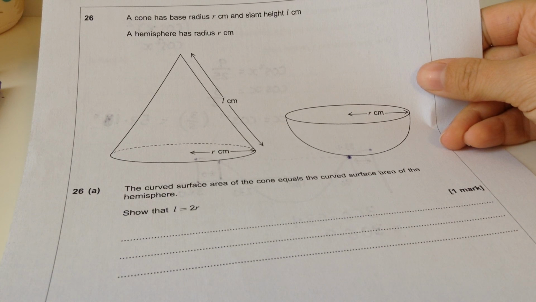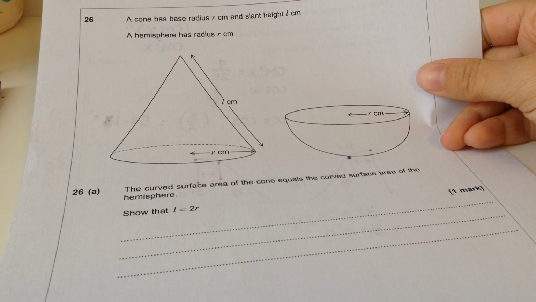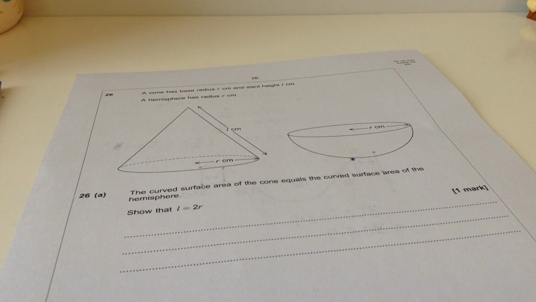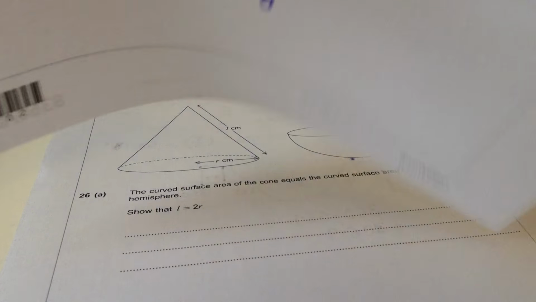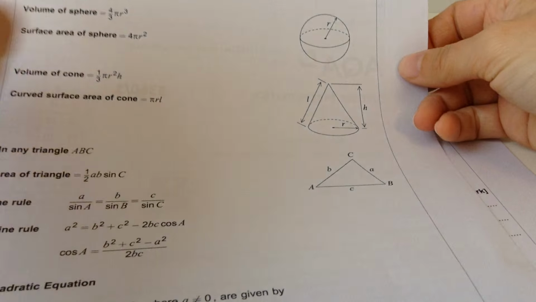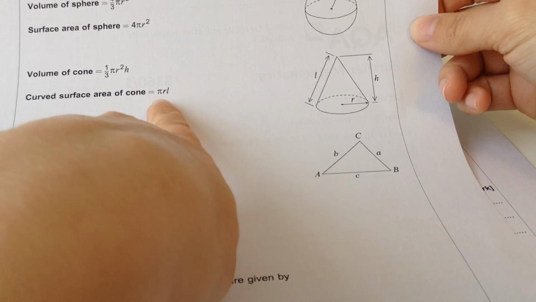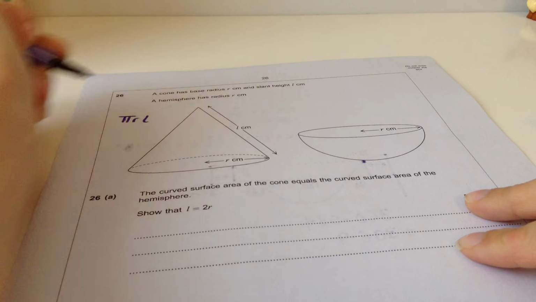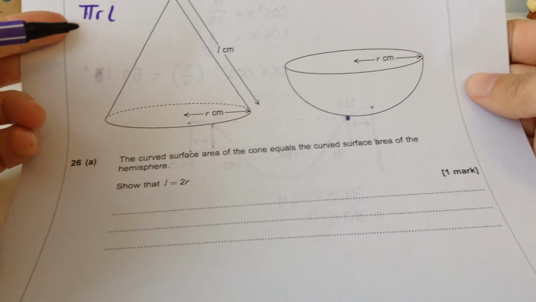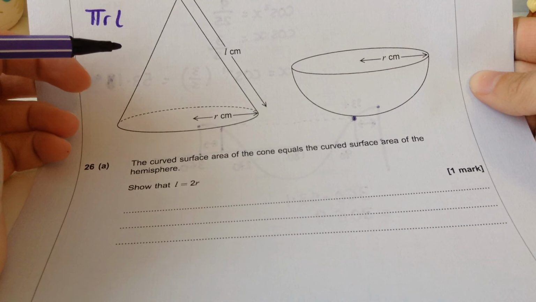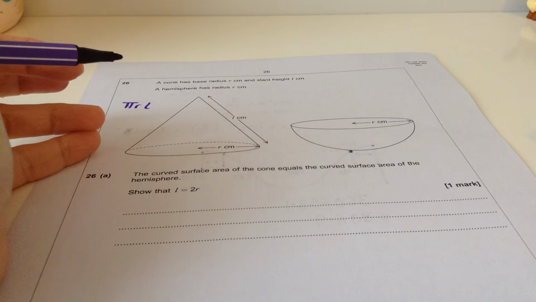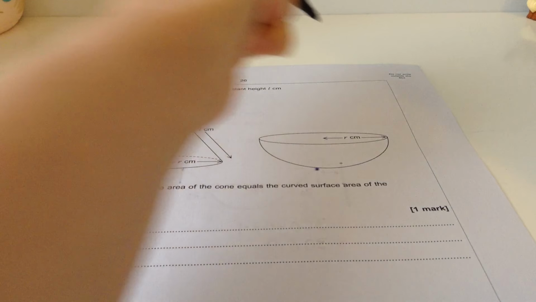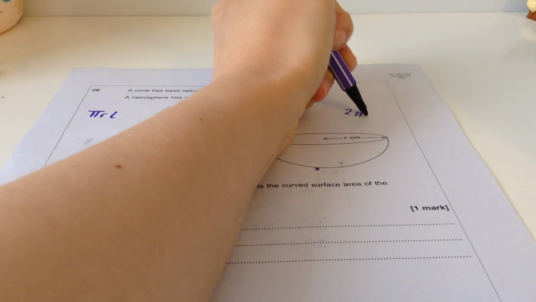Okay. The curved surface area of the cone, please tell me we have the formula for that. Yes, we do. Pi RL. I should know that, really. Curved surface area of the cone equals the curved surface area of the hemisphere. Please tell me we have that. Yes, 4 pi r squared. So this is half, so 2 pi r squared.